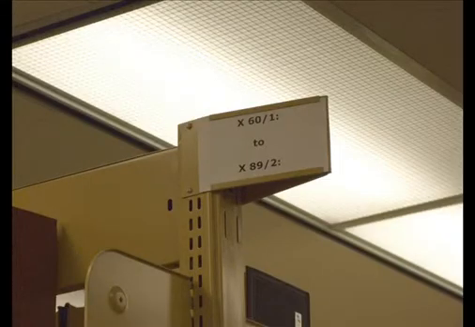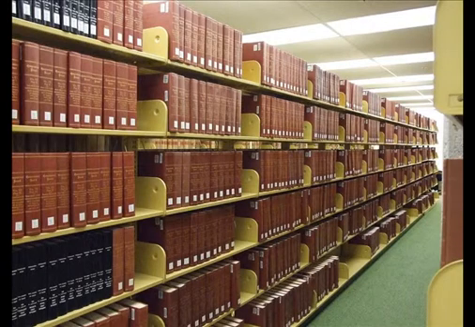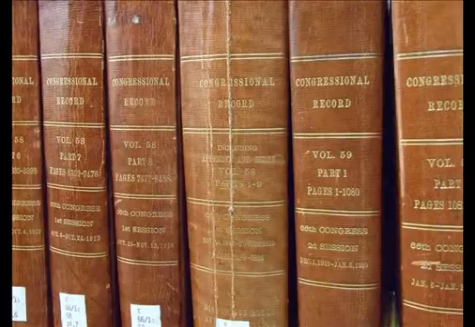Now that we have a date in mind, the next step is to go to the volumes of the Congressional Record on level 1 of the library. These are shelved under call numbers beginning with X. The numbers following X refer to the number of the Congress in the session, for instance, 89th Congress, 2nd Session. The series is organized chronologically, so you'll need to find the volumes for the year you want.